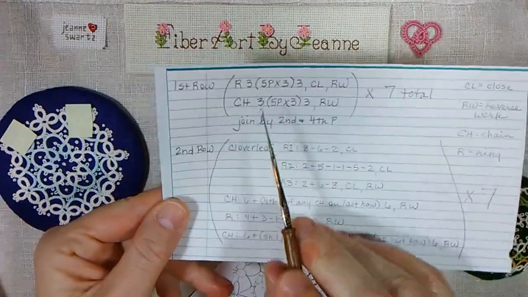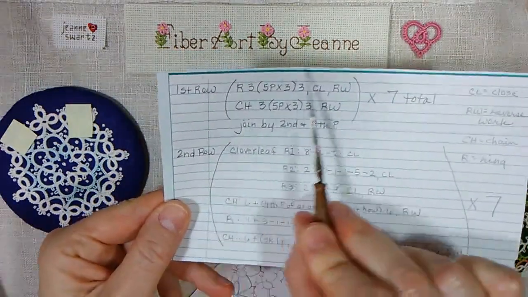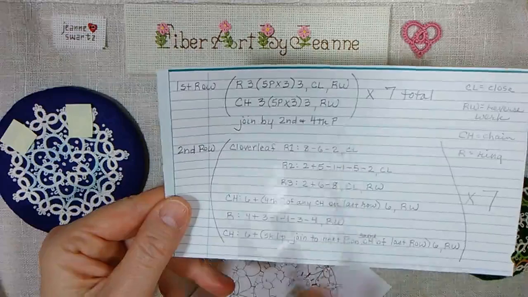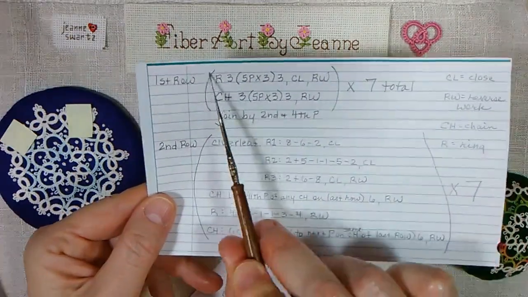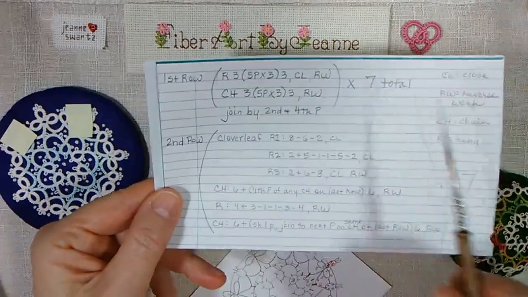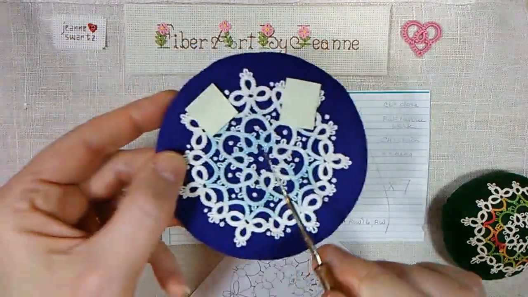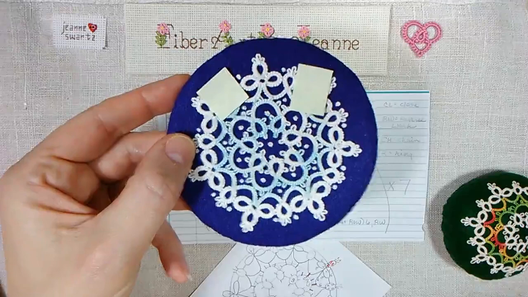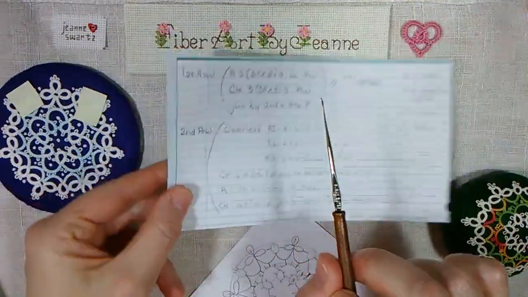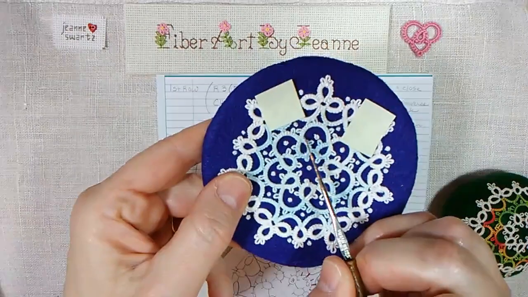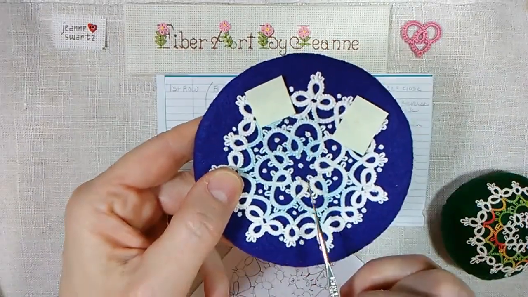But back to the notation, this is how I would write out the shorter notation of the paragraph style. Put your parentheses times 7, so you're repeating these 7 times to make your first row. After you finish that, you're going to tie and cut this. You're going to finish this off.